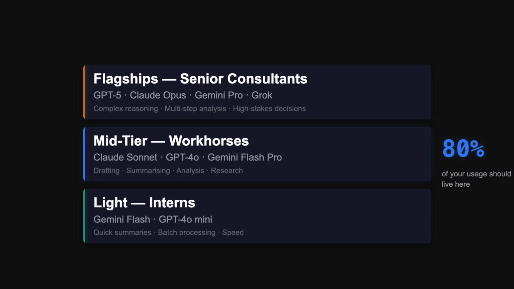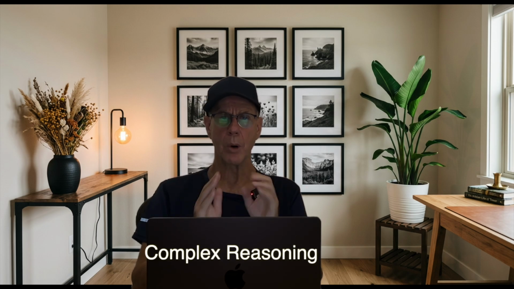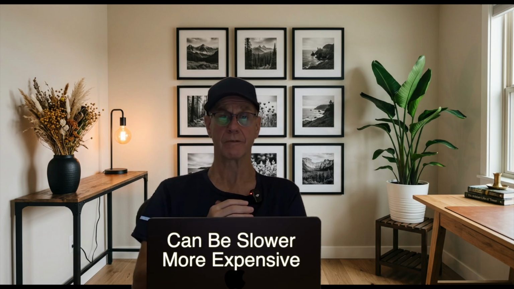These are models like the latest from OpenAI, Claude Opus, their thinking model, Gemini Pro, and of course Grok. These are the 4 main ones, but there are others. These are built for complex reasoning, multi-step analysis, and high-stakes decisions. They are the most powerful, but often they are the slowest and most expensive. Using a flagship model to draft a routine email is like hiring McKinsey to update a spreadsheet.